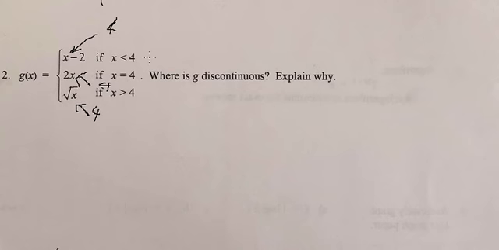So you get 6, 8, and 2. As you can see, at x equal to 4, we have 3 numbers in here. Because the 3 numbers don't have the same value, we can say that it is discontinuous.